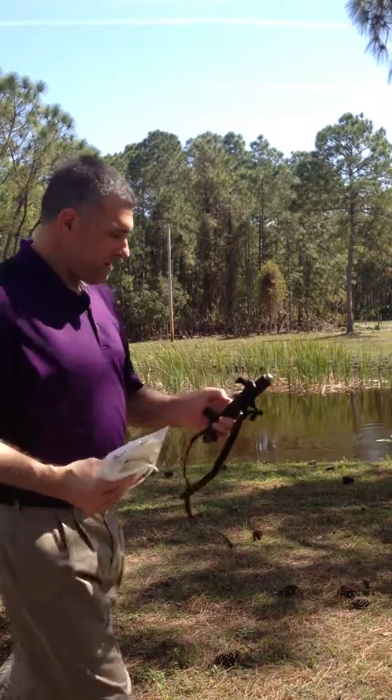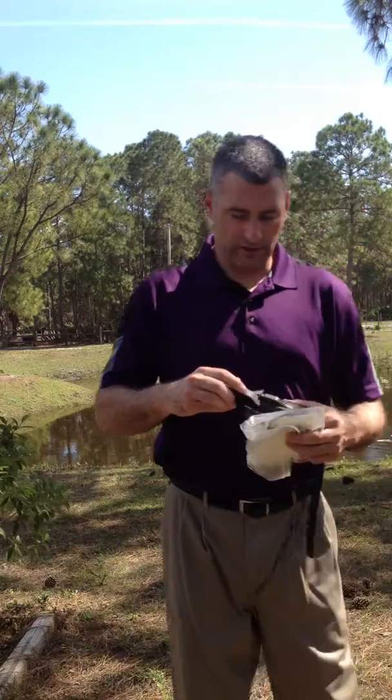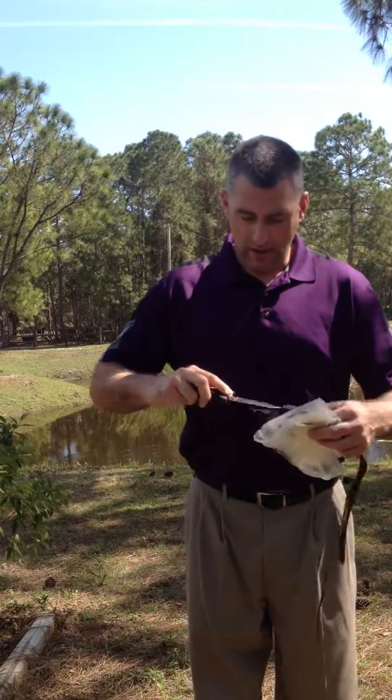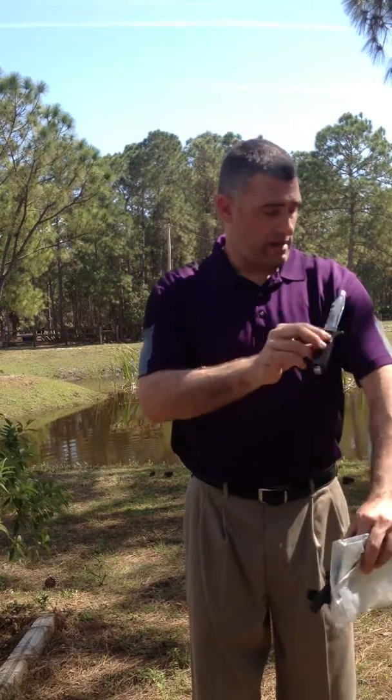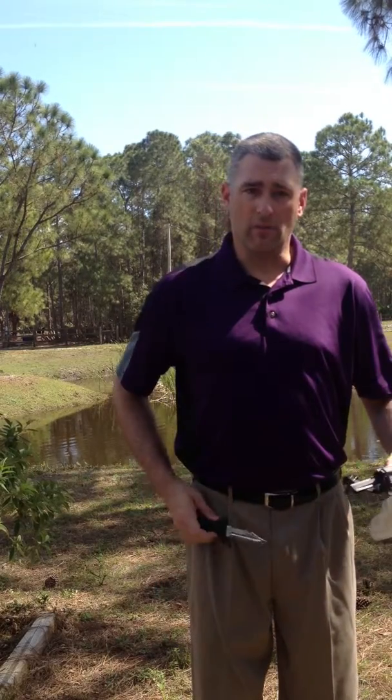Two more pieces of equipment would be the dive knife. Extremely important piece of equipment. This is kept on every diver. Several of us wear them in different places. For instance, on our arm, on our legs, or on our waist.